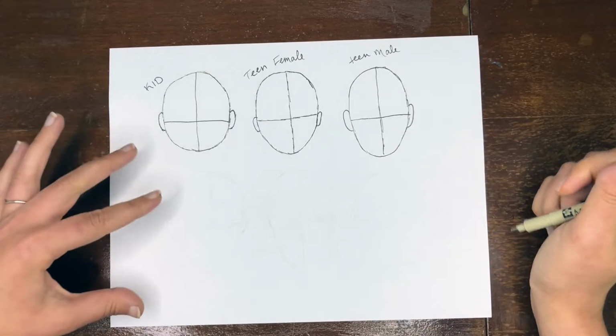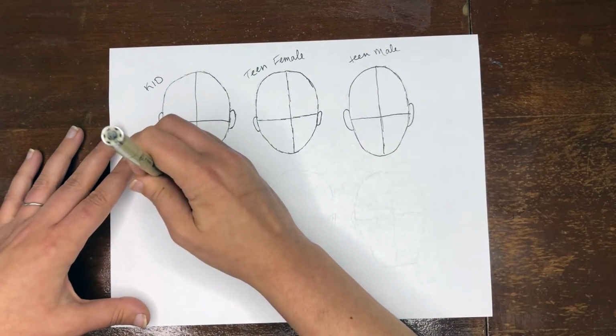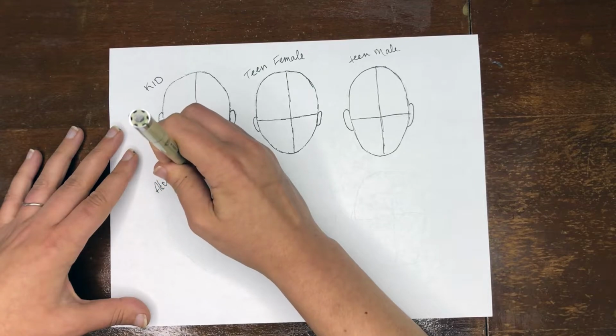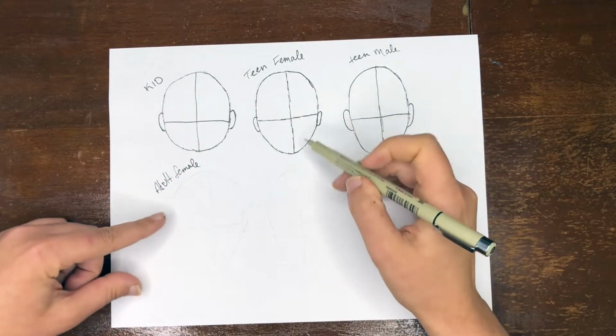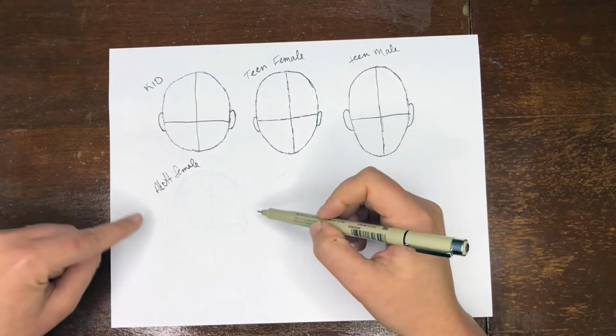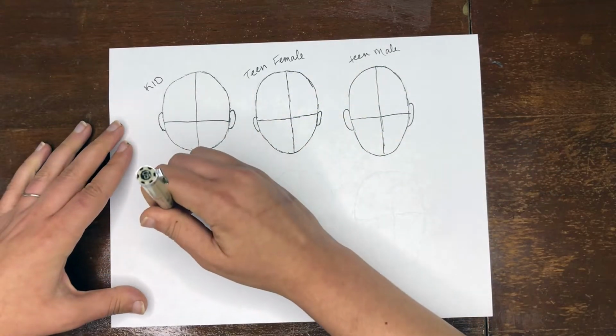Then moving on to our adult female. We're going to look at the teen female and we're going to make a pointier chin. Ears are going to get a little bit bigger and that line's going to move up slightly.